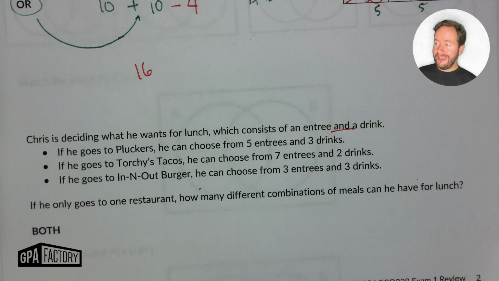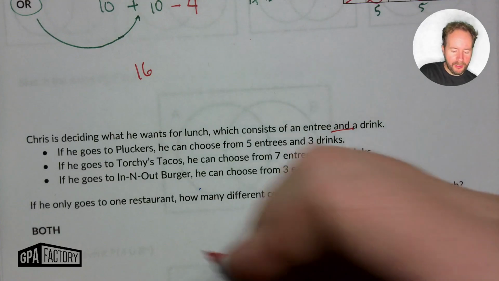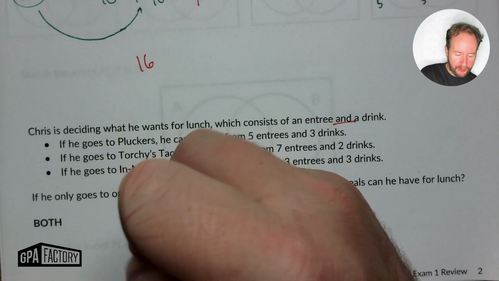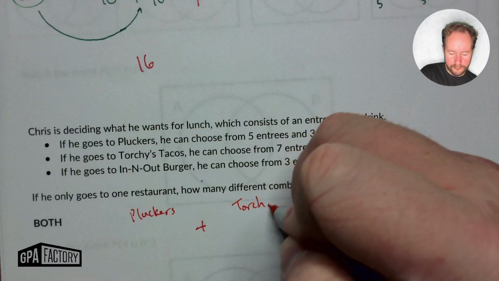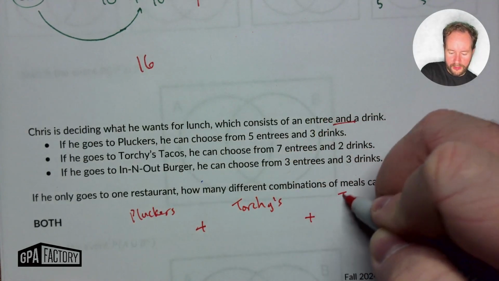So here's the deal. He can go to Pluckers, or he can go to Torchy's, or he can go to In-N-Out. And because I'm saying or there, I'm going to do each scenario. I'll do Pluckers, or Torchy's, or In-N-Out.